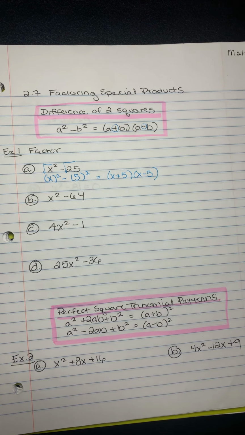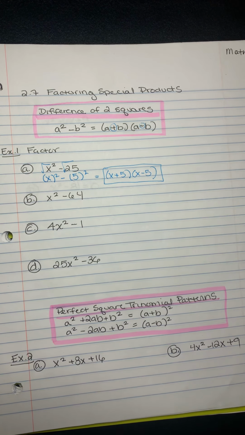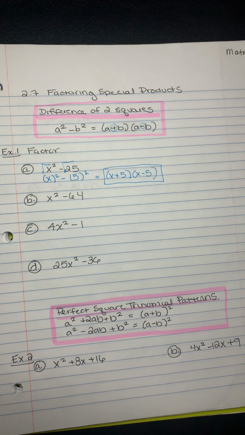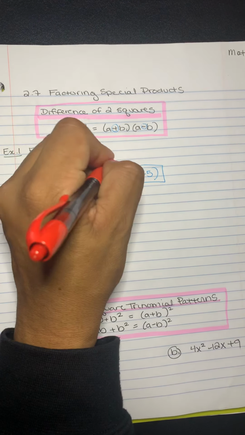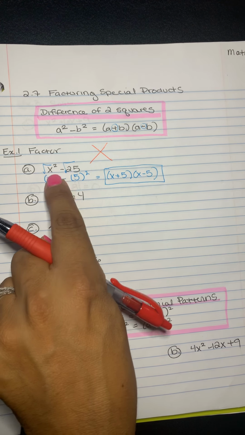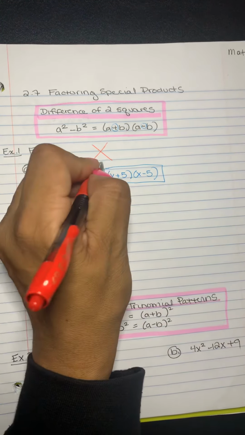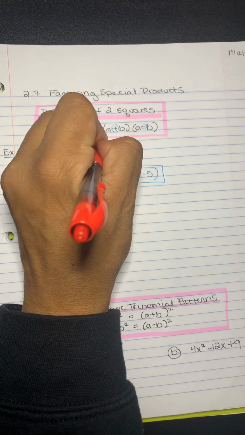Now, if you are so confused and you don't get this by the end of the section, again, it just requires practice, you can fall back on the big X. You have to keep in mind that this, students, is your A. We don't have a B, so instead of putting a 1, we'd put a 0 for B, and our C value is negative 25.